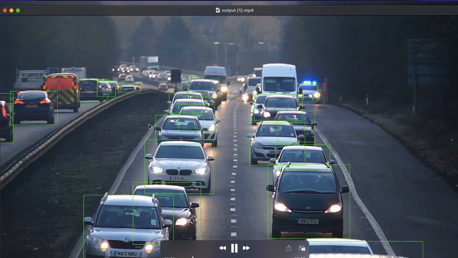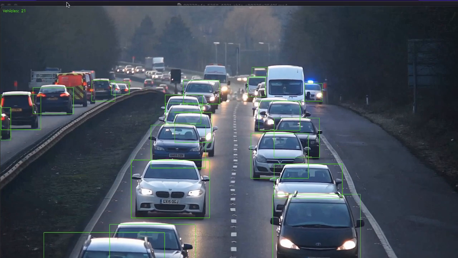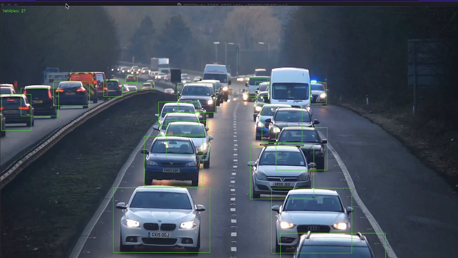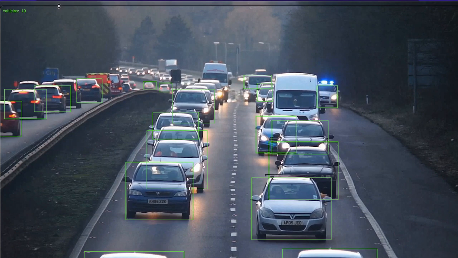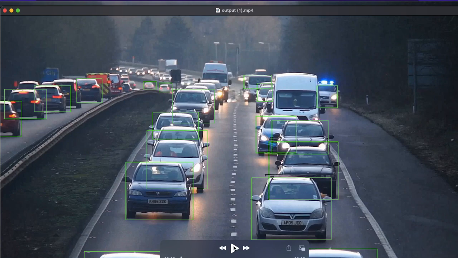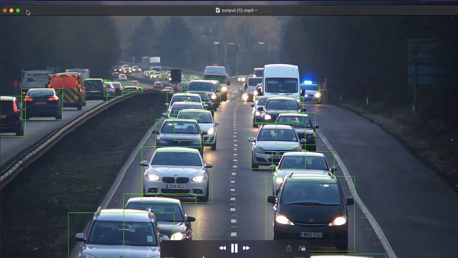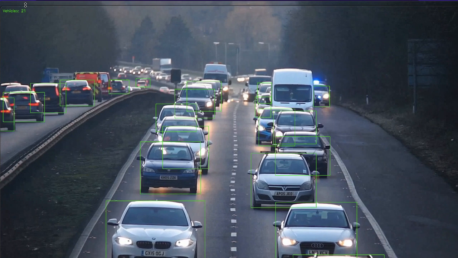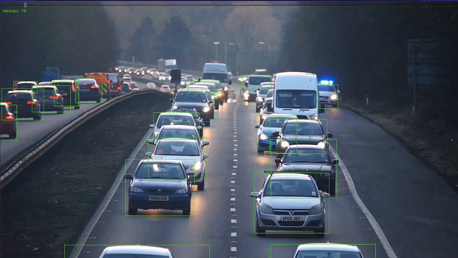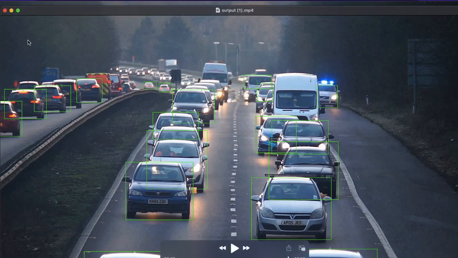This is the output. You see how this vehicle count is changing in the left corner. In each frame we are counting the number of vehicles. Let me run one more time. Here 19, 20, 21. So in each frame we are counting the number of vehicles.